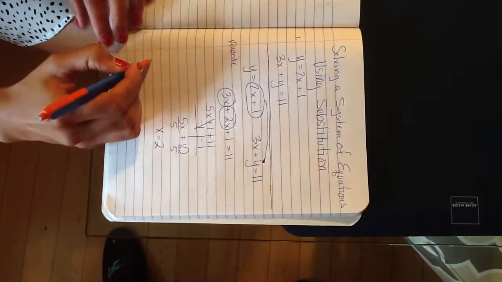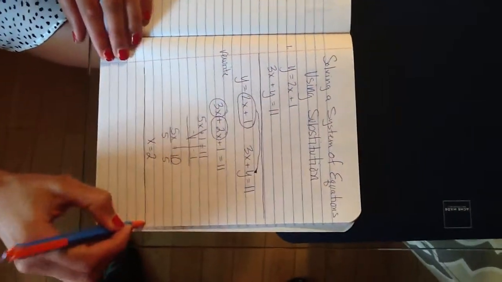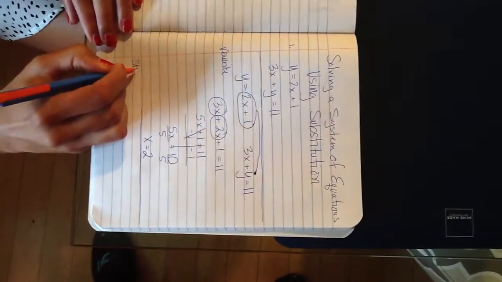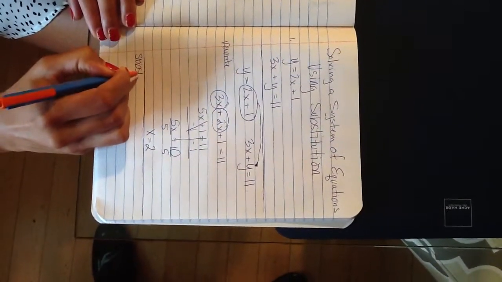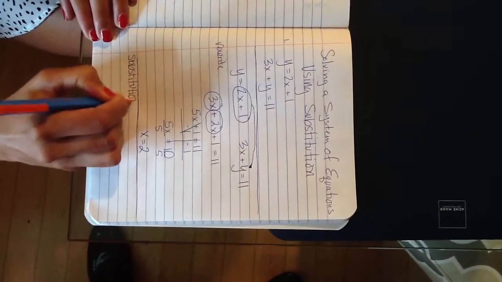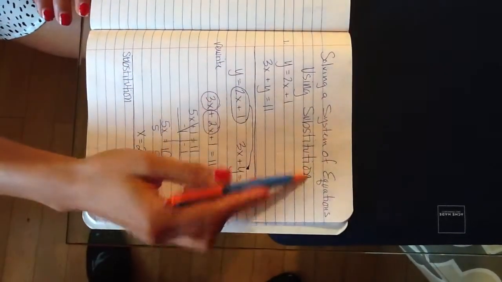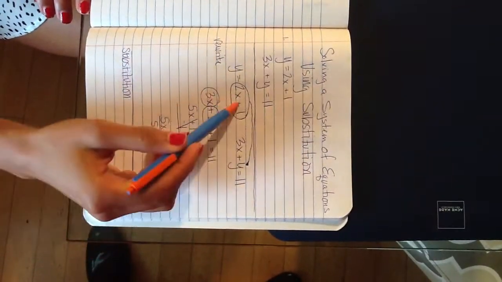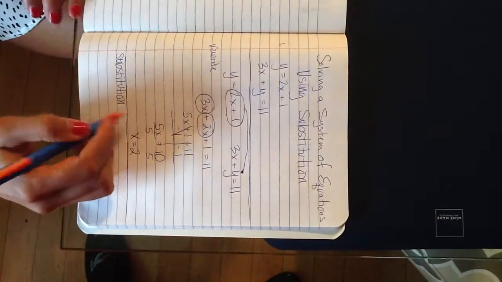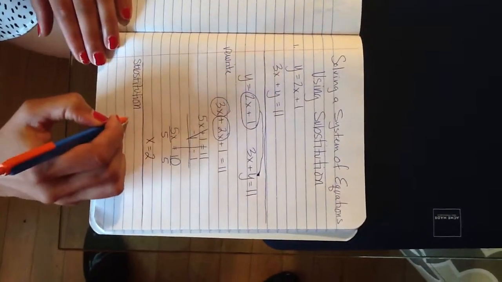So in my substitution, I don't want you to get confused about the method that we're using to solve and what we're doing to find our y. So we're just going to put this back in just to find our y variable value.